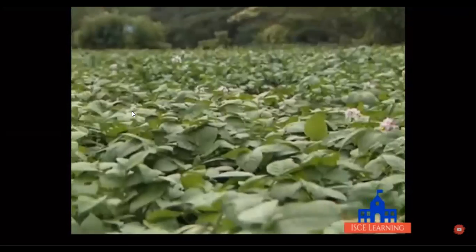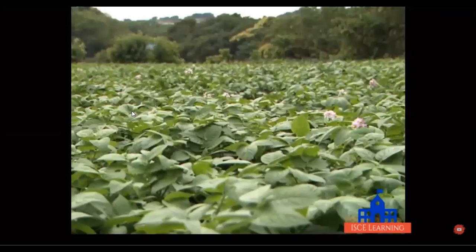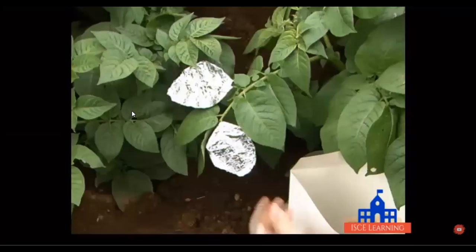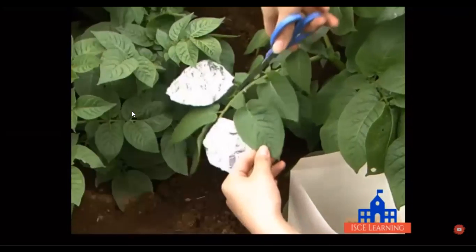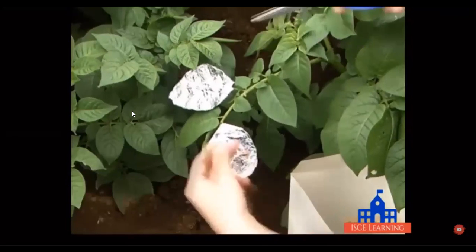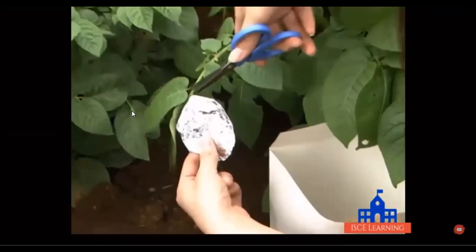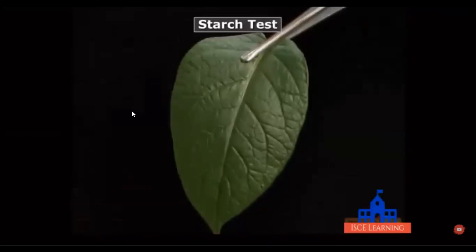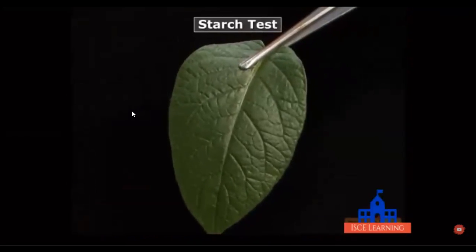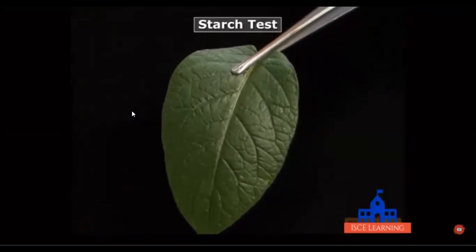Any starch present in the plant leaves after destarching is formed under experimental conditions. The plant is then exposed to light for a few days. A few uncovered, exposed leaves and leaves that were covered with foil are then detached from the plant. Starch test is then performed on the detached leaves to examine the presence of starch.